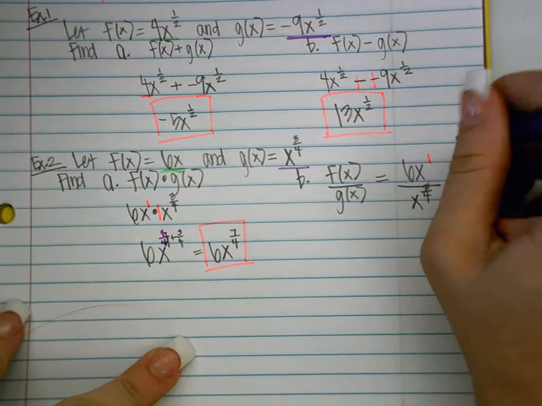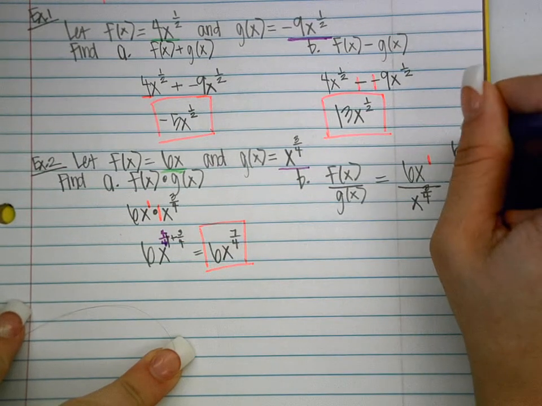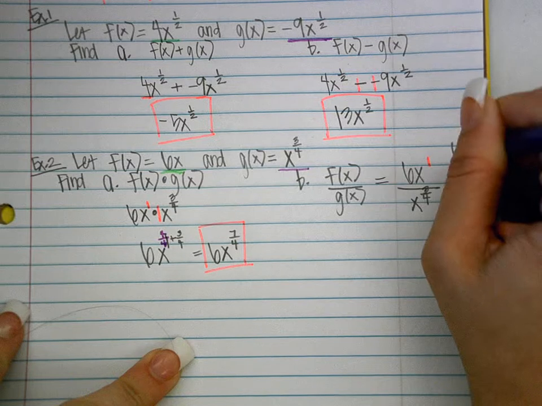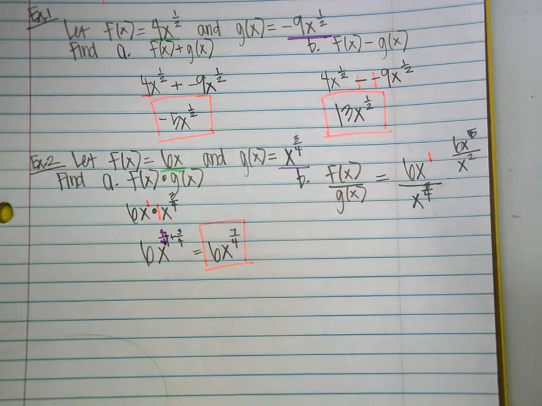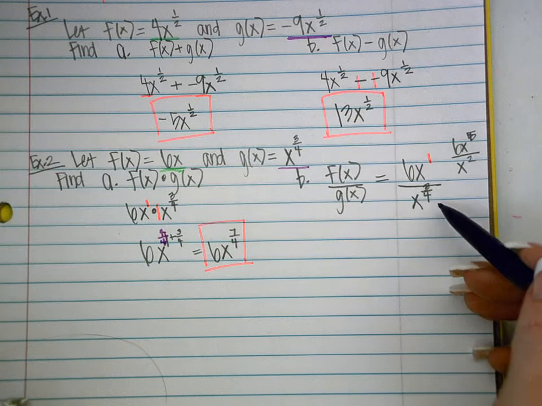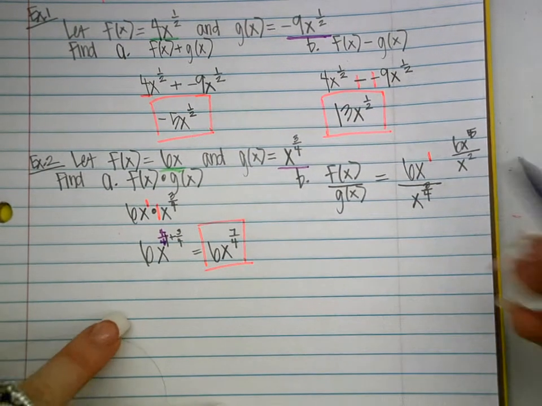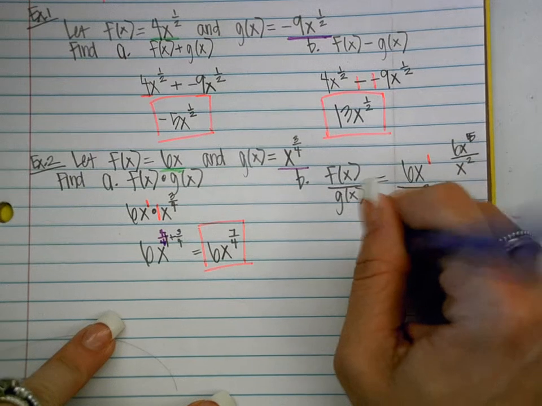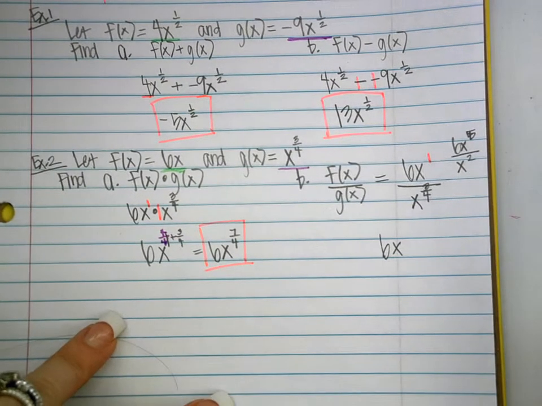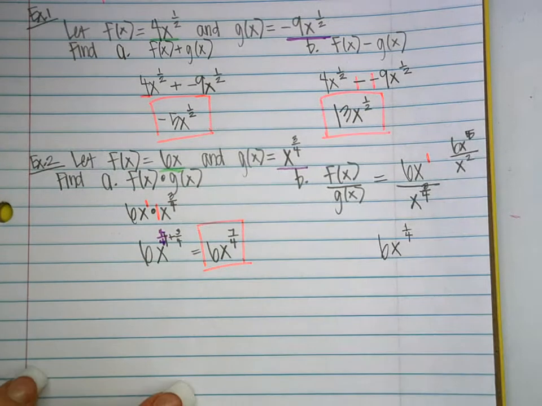So it would be easy if you had 6x to the 4th or 5th over x to the 2nd. You would know that you just subtract the powers. If I throw in a fraction, all of a sudden people get totally confused, okay? It's the same thing. It's just dealing with a fraction. So here, this still is a 6, x to the 1. What's 1 minus 3/4? 1/4. That's your answer. 6x to the 1/4.